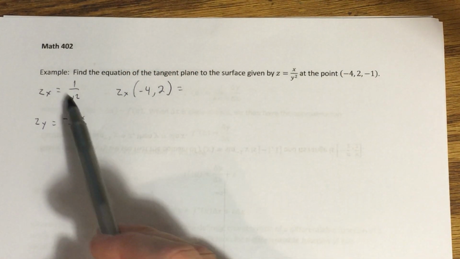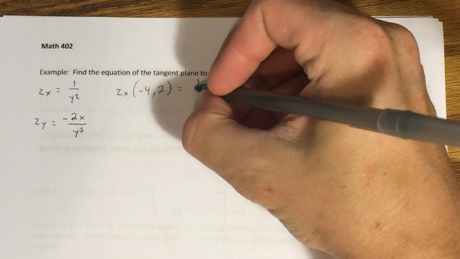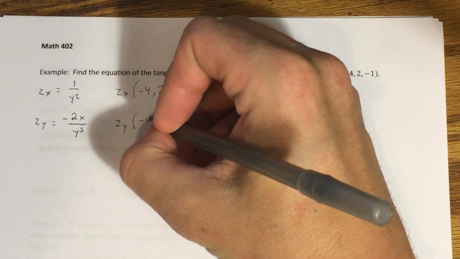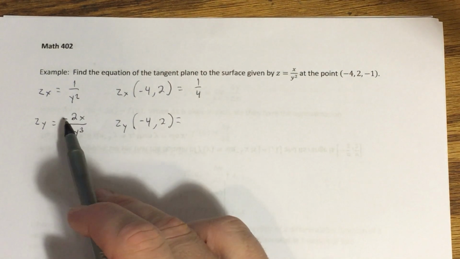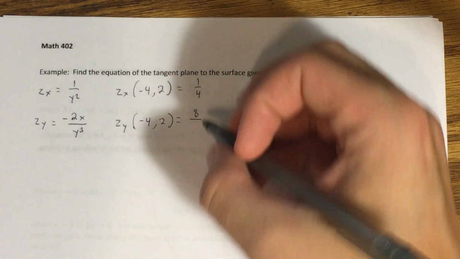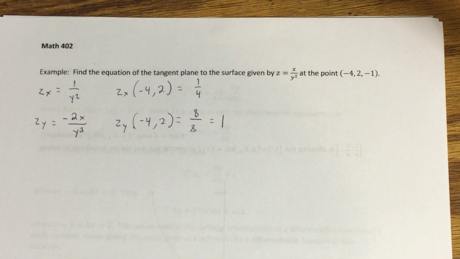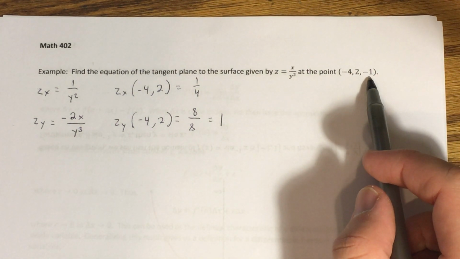Well, the function zx only uses a y, so I'm just plugging the 2 in, and that would give me 1/4. What about zy of (-4, 2)? Well, that would equal -2 times -4, so that's 8, over 2 cubed, that's 8, that would equal 1. So one other thing that we need is z naught, but we have that already, that's -1.